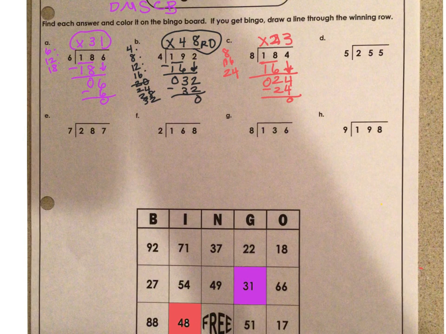How many times does 5 fit into 2? It does not. So I'm going to put my X. How many times does 5 fit into 25? Well, we're pretty good at counting by 5s, but we're going to write them down anyway. So 5, 10, 15, 20, 25. Fits in perfectly, right? So how many 5s was that? 1, 2, 3, 4, 5 5s.